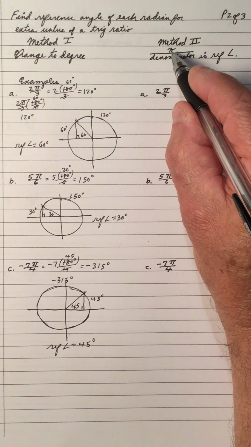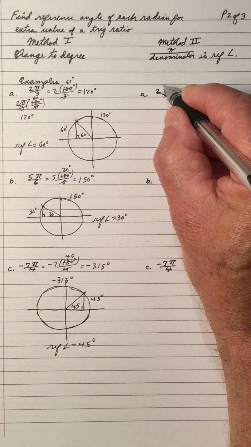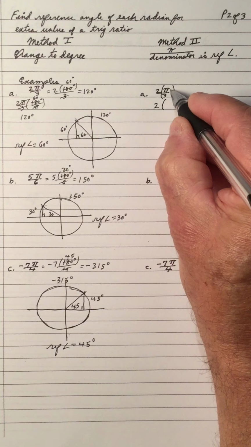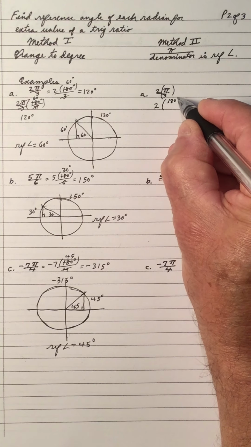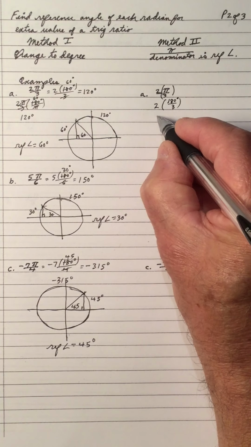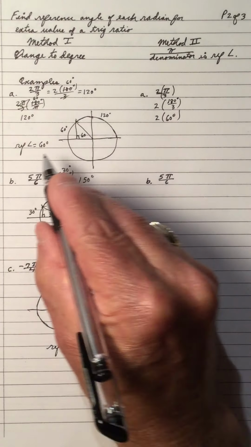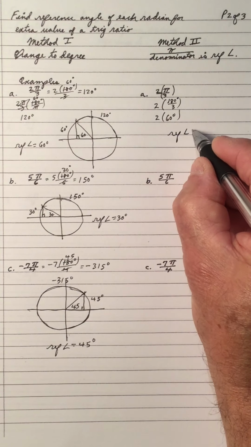Notice method 2: pi over the denominator is your reference angle. So if I just split this like this, notice I got 2 pi over 3, and pi over 3 is 180 divided by 3. 180 divided by 3 is 60. The reference angle is 60, every time.